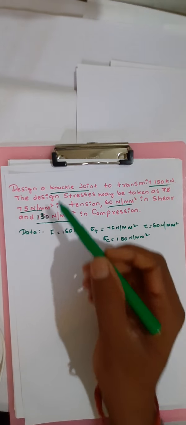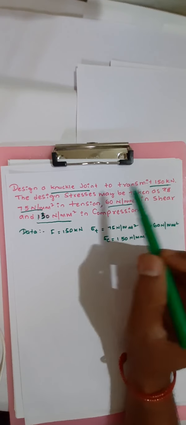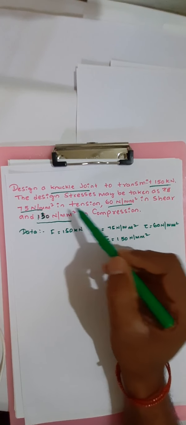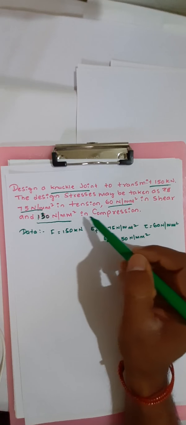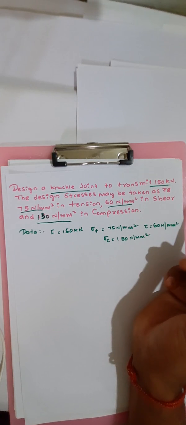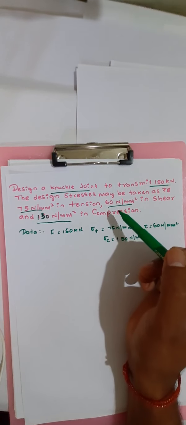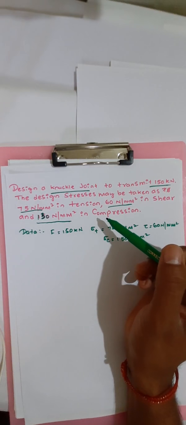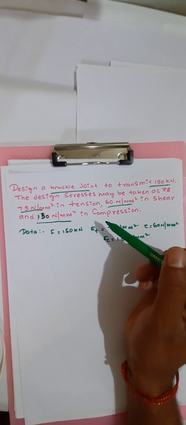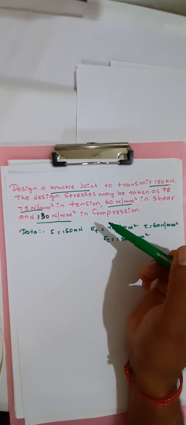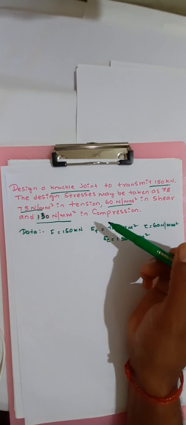The problem is to design a knuckle joint to transmit 150 kilonewton. The design stresses may be taken as 75 Newton per mm square in tension, 60 Newton per mm square in shear and 130 Newton per mm square in compression. With respect to this, we need to design the rod, next the knuckle pin and collar, next the eye, and the fork.